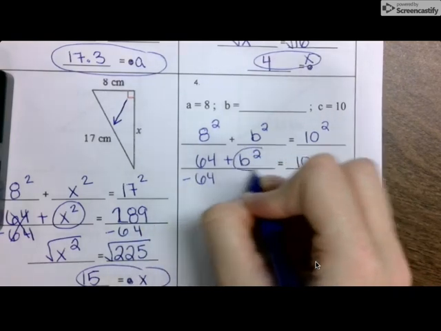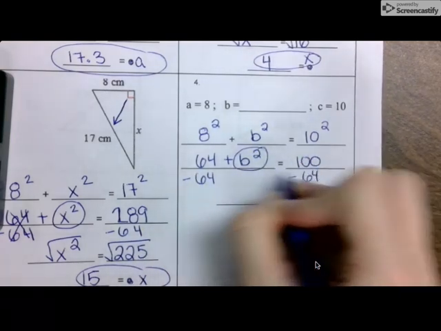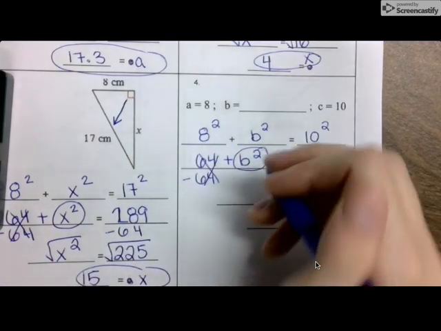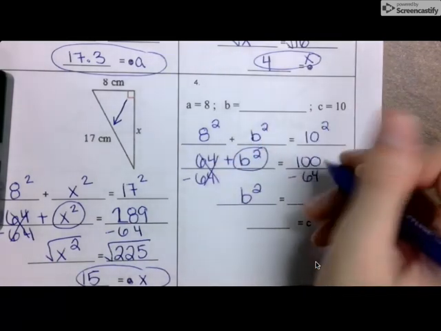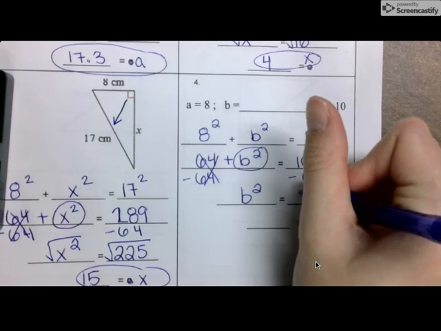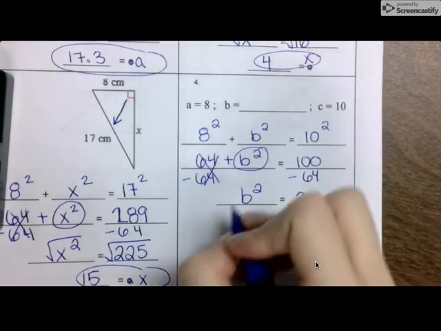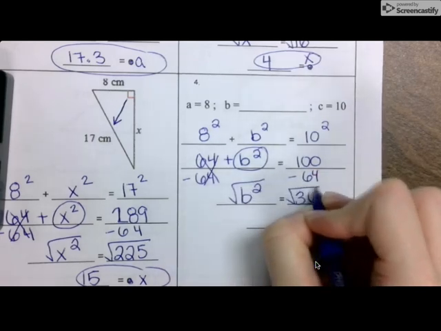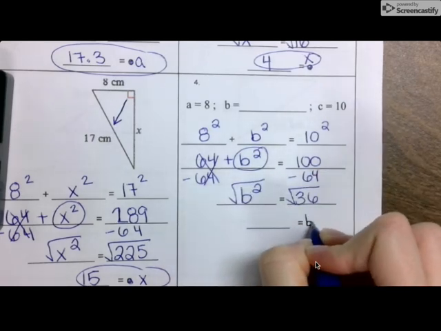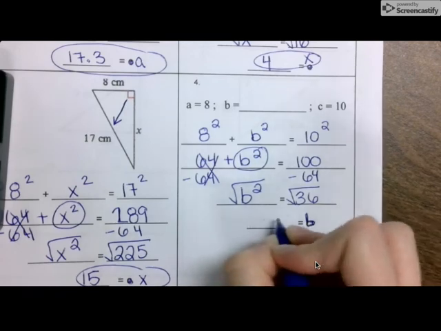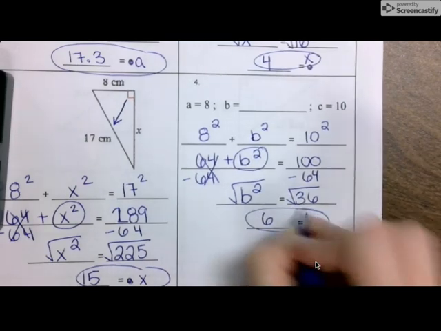Subtract 64. That gets my b squared alone. I am left with b squared. It's 100 minus 64. 36. And now we're going to take the square root of both sides. And that, in fact, equals 6.